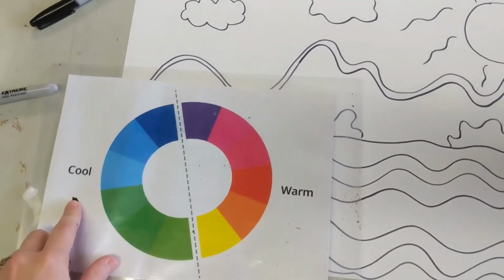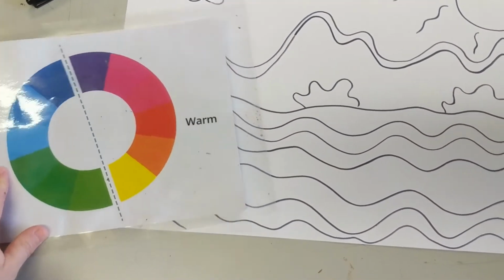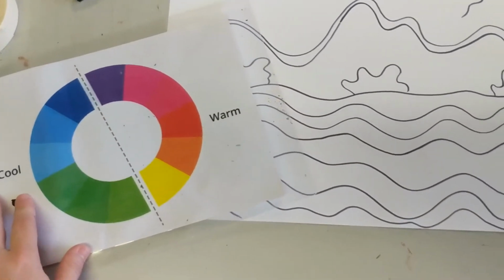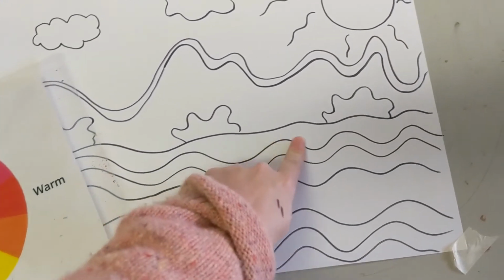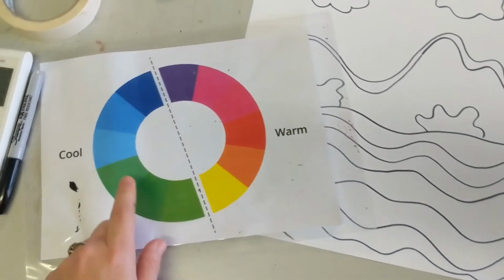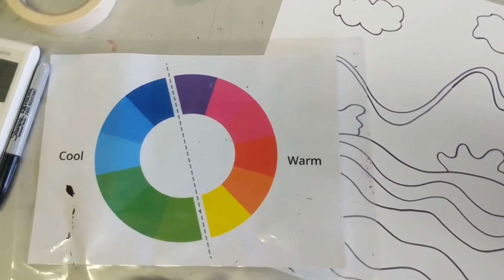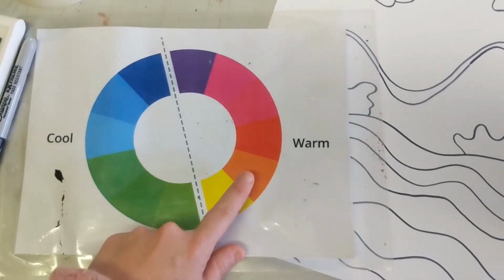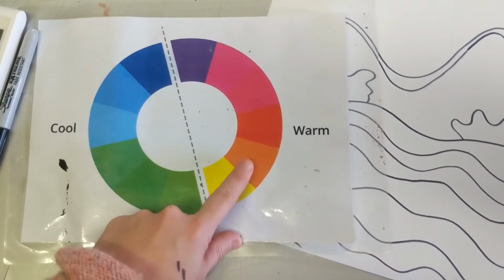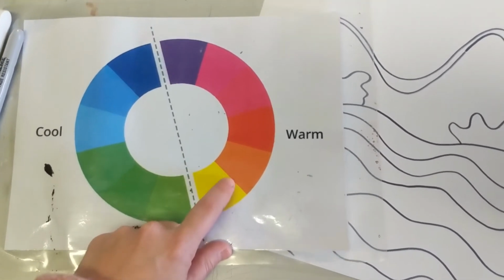Let's think about the colours in a desert. So if we're looking at a desert habitat, what kind of colours are the sand? Are they on the cool part of my colour wheel or are they on the warm part of my colour wheel? That's right, they're on the warm colour, these lovely orange and yellow tones of the sand.